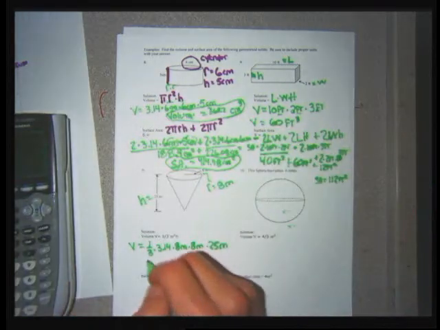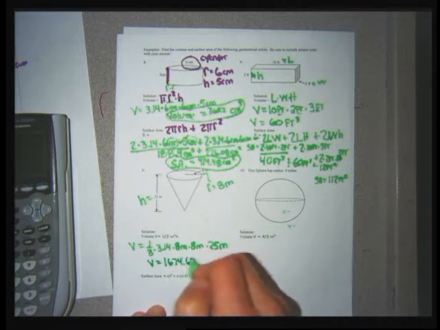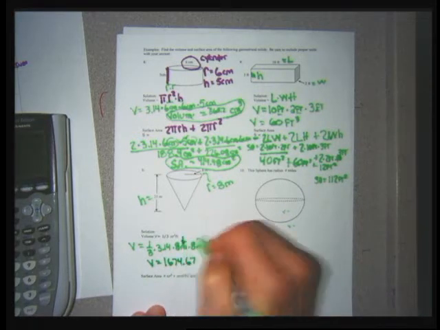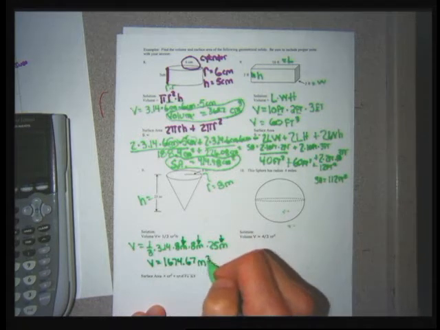So I'm going to say the volume for a number is 1674.67, and then units are meters times meters times meters. So it's going to be cubic meters.